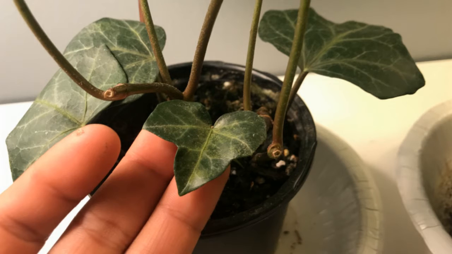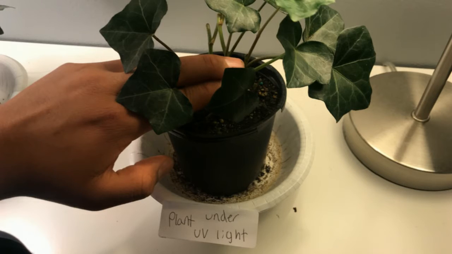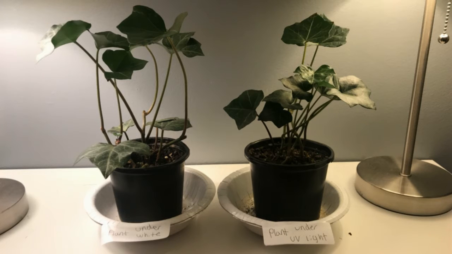Throughout the experiment, we made a couple of observations. A quantitative observation we made was that the plant under the white light grew 1 leaf on the 4th day. Under the UV light, the plant grew 2 leaves on the 6th day. Some qualitative observations we made were that after around the 3rd day, we noticed that the plant under the white light was visibly larger than the plant under the UV light.